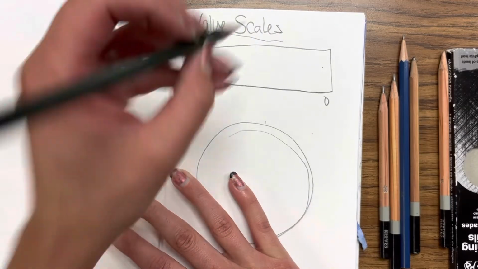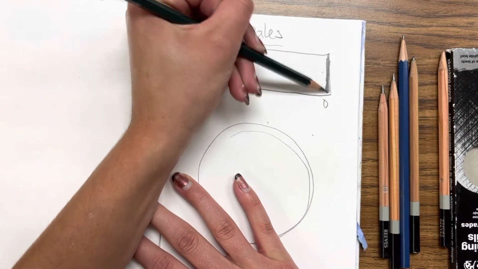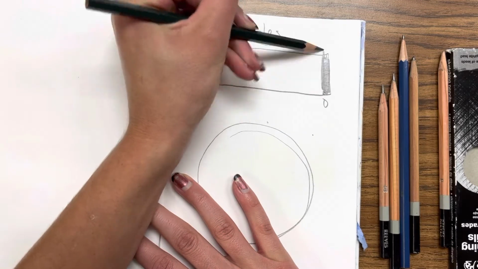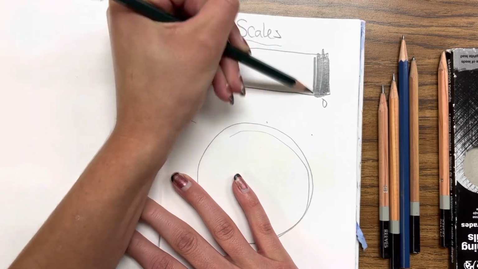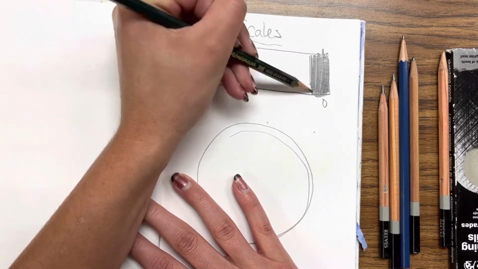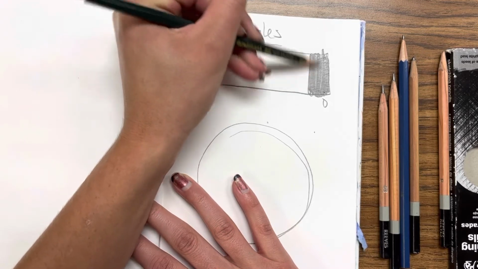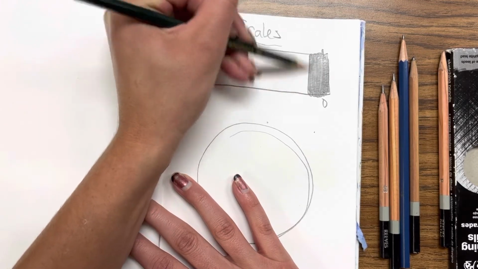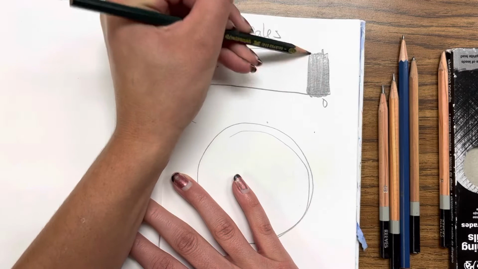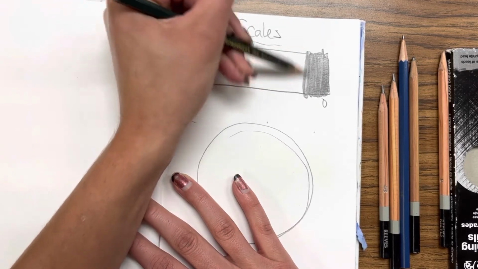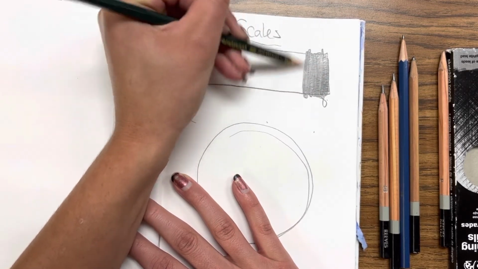So what I'm going to do here is start with my darkest value, which would be my 6B. I'm going to start over on the right side of my rectangle, and I'm going to simply place value over on that side, trying to fill the shape, trying to create a solid value. You don't want to have holes in there. We're not going to be able to tell what the value is if it's not solid.